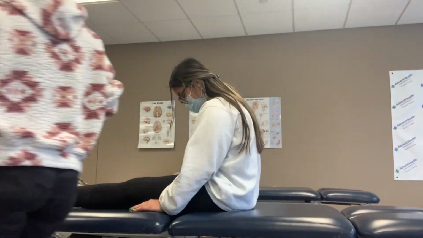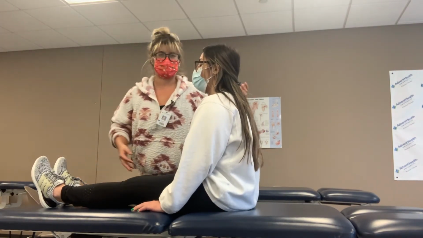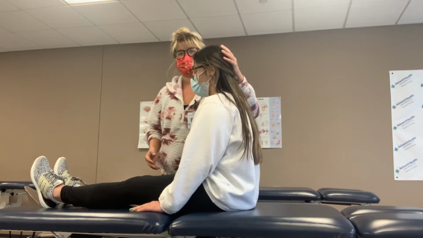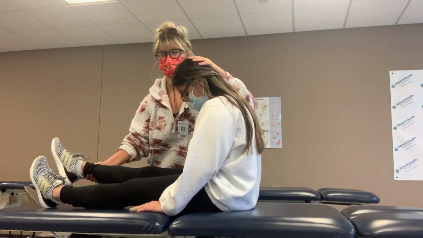I'll show it on the other side too, just so that you can see, because we like to compare both sides. So again, having her tuck her chin, bend her neck, and then lifting her leg on this side, so performing that straight leg raise.